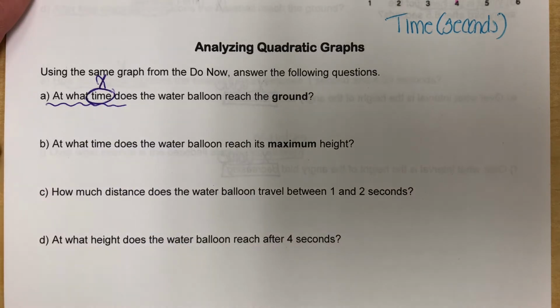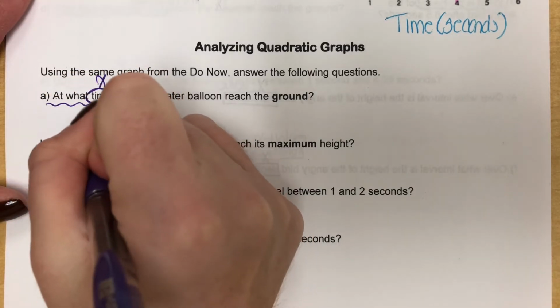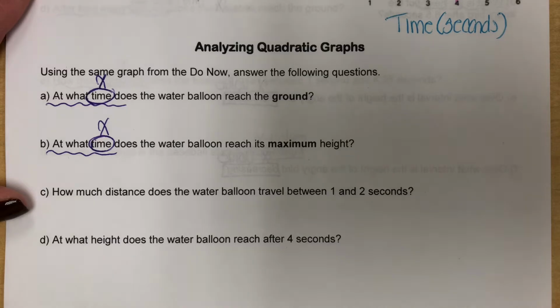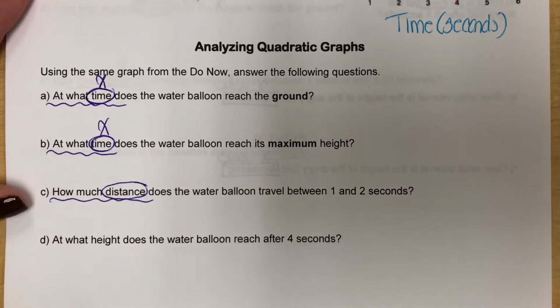All right, I'm going to do the same thing for B, C, and D to just get a head start here. So part B, again, it says at what time. Time is on the x-axis, so I know I want to use an x value. Part B, it says how much distance. Well, distance would be feet, inches, all right, and I can see that my height here is in feet.